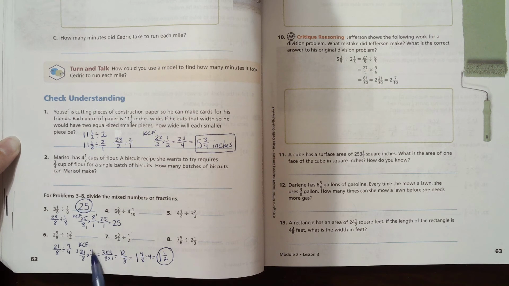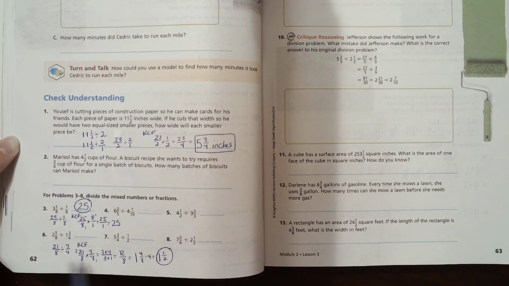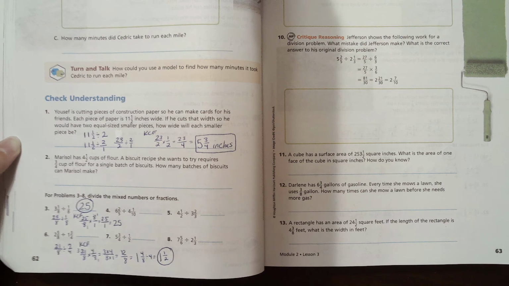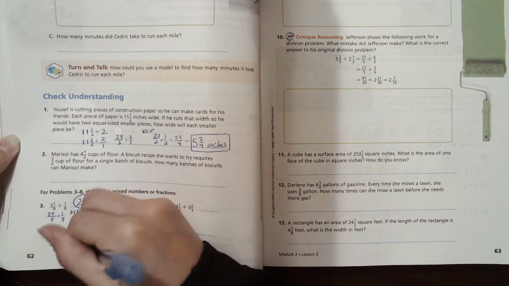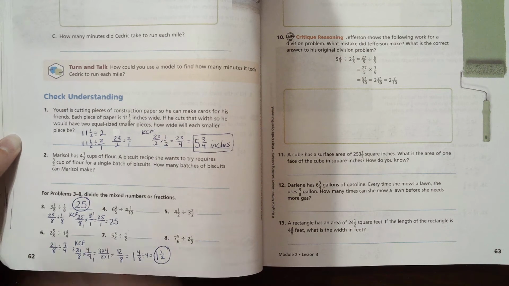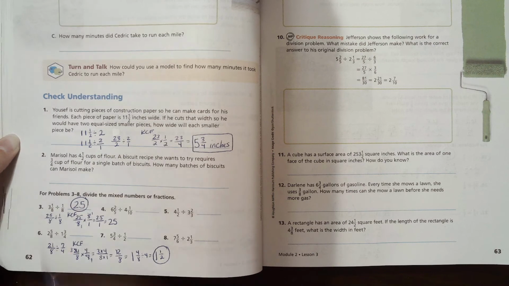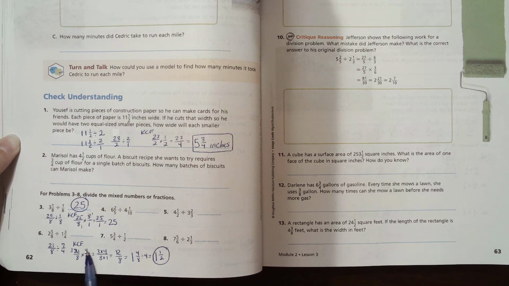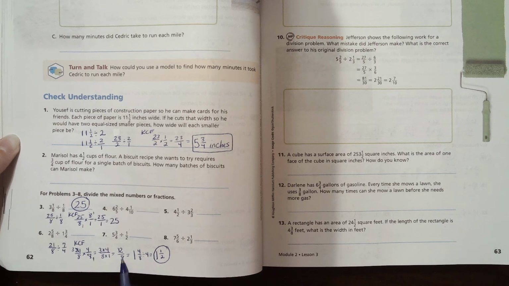Before we multiply across, let's see if we can cross simplify. So it looks like 21 and 7, we can cross simplify. We can divide both 21 and 7 by 7. So 7 divided by 7 is 1. And 21 divided by 7 is 3. You could also cross simplify 4 and 8, however I did not in this example. 3 times 4 is 12, 8 times 1 is 8.